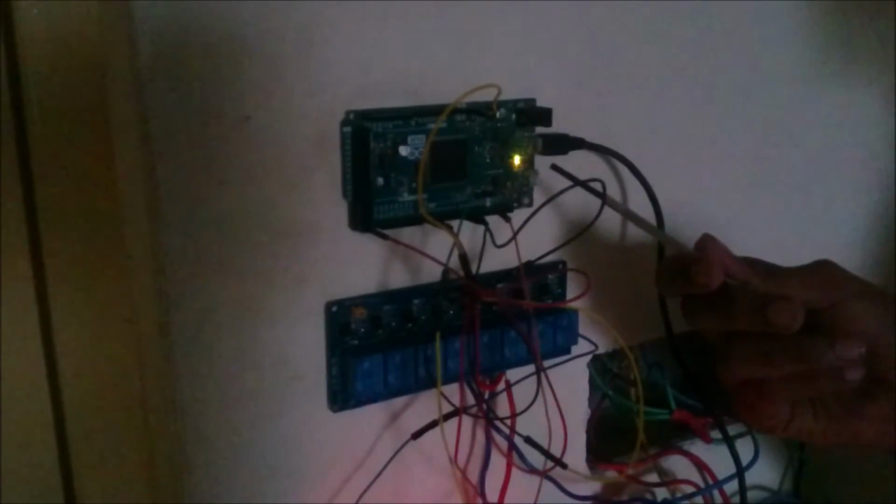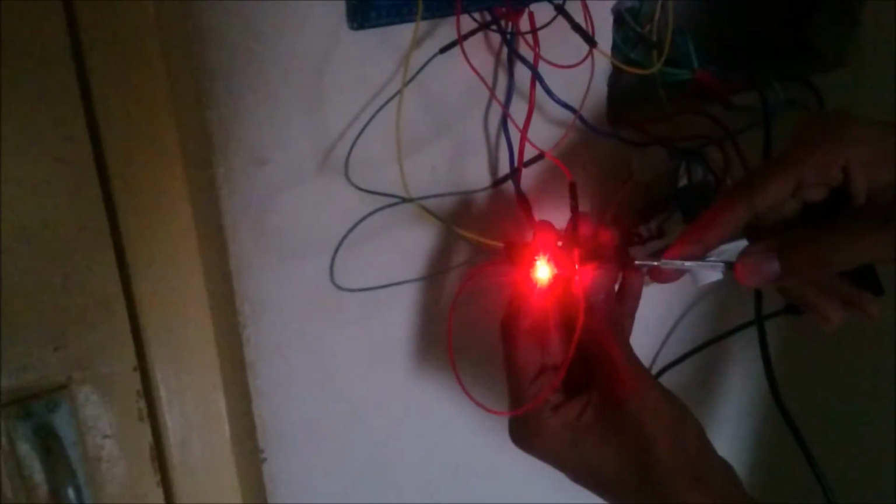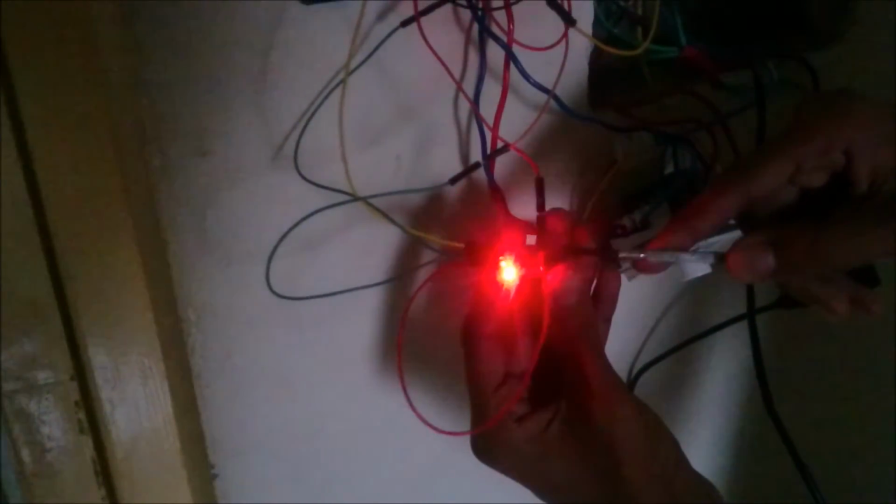The LEDs here on the Arduino glow up, and you can see that on the Bluetooth module there is an LED that is blinking. This kind of state means that it is unpaired. Now you have to pair it up with your mobile phone. To do that, just take your mobile phone and switch on the Bluetooth.